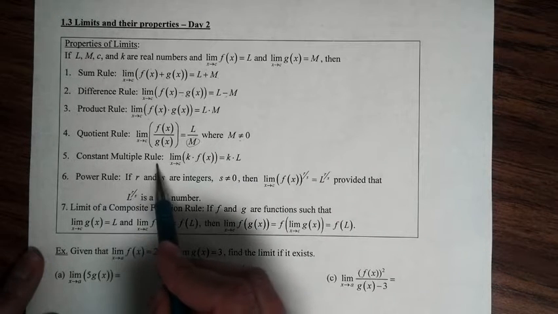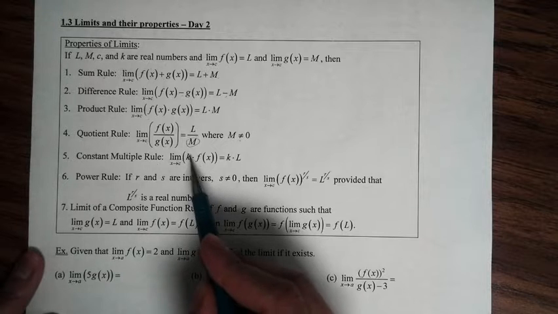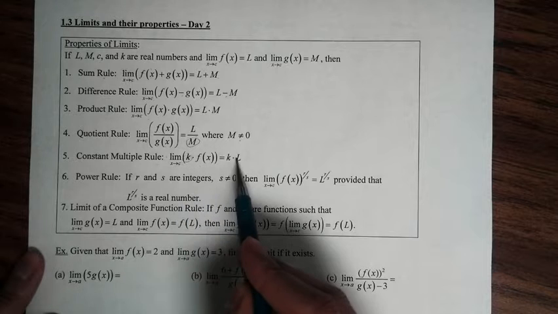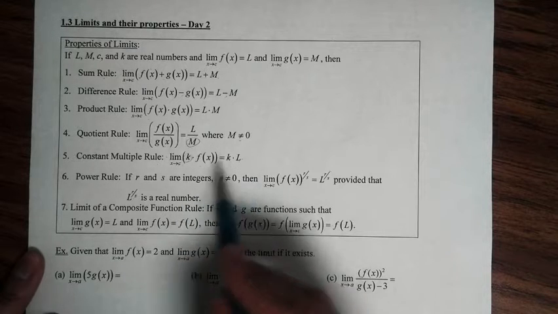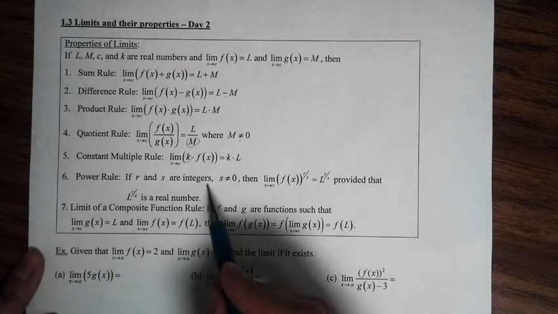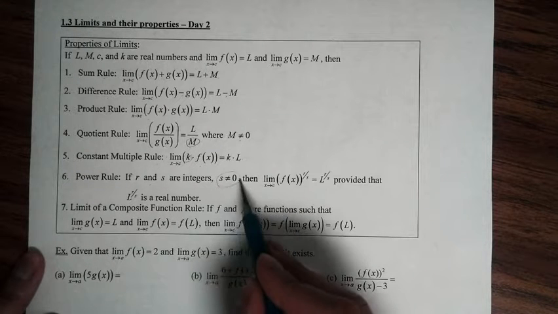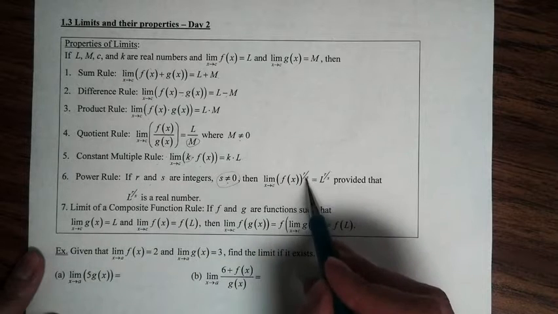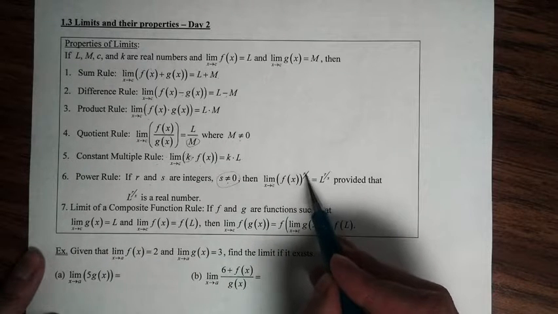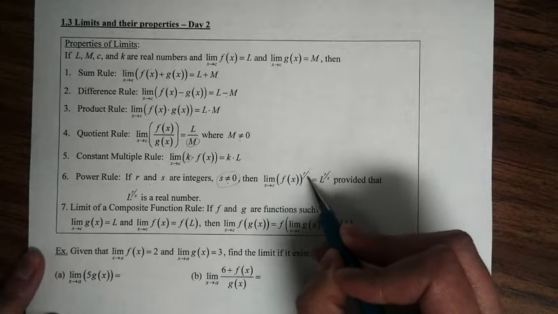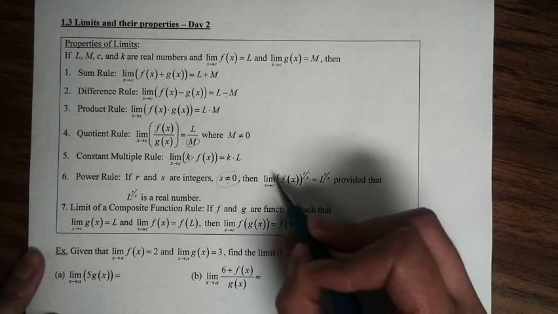Now, the constant multiple rule is a very convenient way. If this is a constant, you can pull out the constant, and then you can just compute the limit when x goes to C of f of x, and then you have k times L. The power rule is another very convenient rule, okay? Very interesting rule. Please note that the s needs to be different than 0. Why? Because r and s are going to be basically part of the exponent in this case, okay? So the exponent, you don't want it to be a 0 here for obvious reasons, okay?